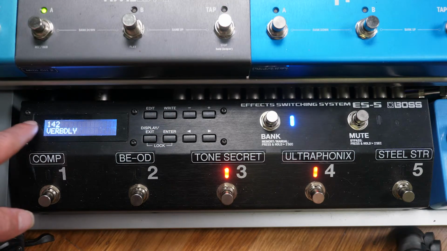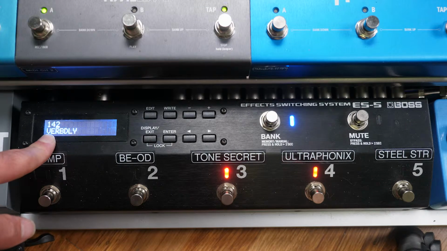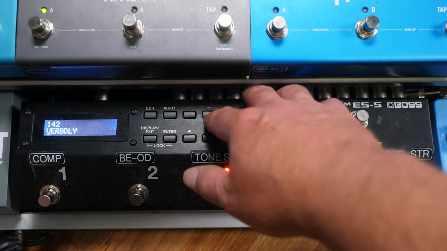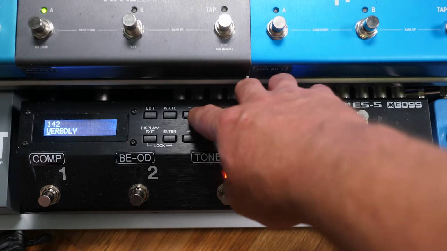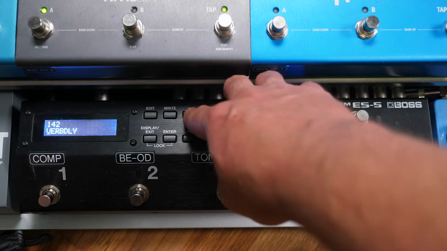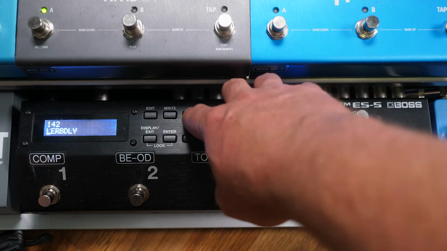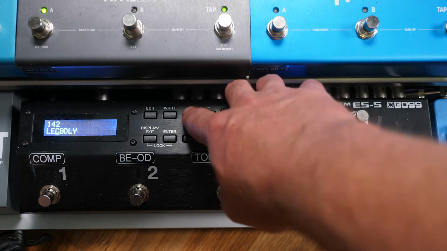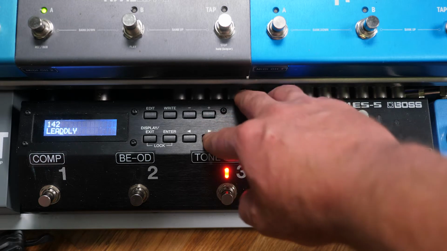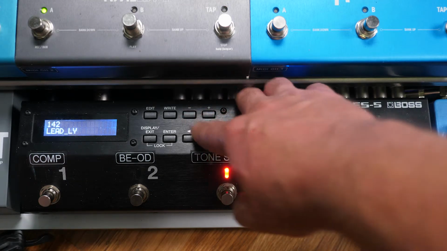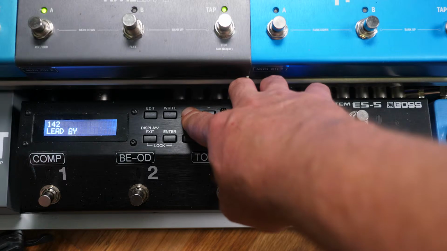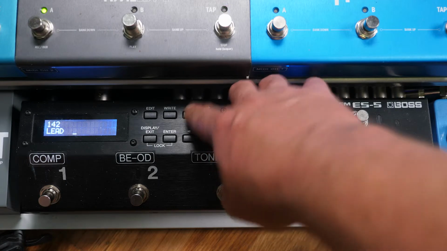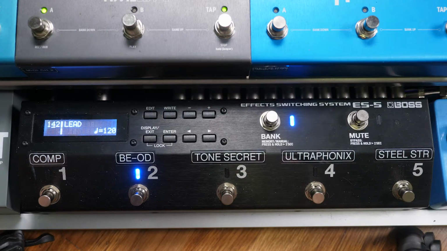It's going to again ask me what location I want to save to, and then also I want to name this preset. So I just click right again, and now I use these plus and minus buttons up here at the top to name this preset. I'm just going to go ahead and rename this to lead. I can go through here and just click through these various letters to get what I want. And you have access to use numbers and all kinds of special characters as you scroll up. But in this case, I think these 2 pedals would make up my lead tone, and I click right. And so those are saved.